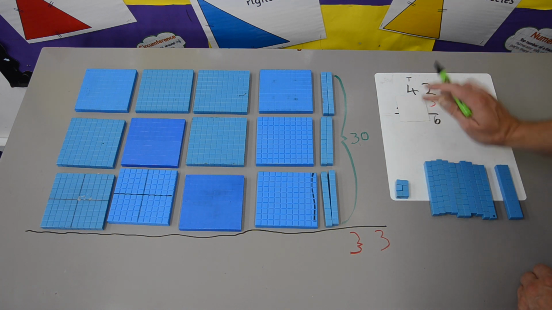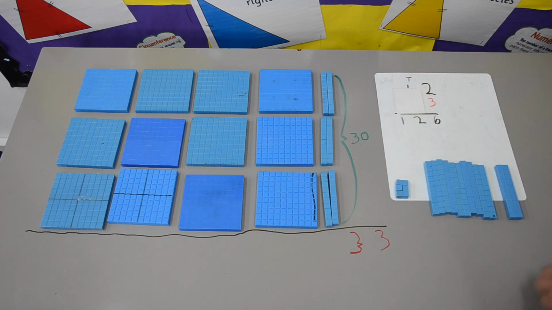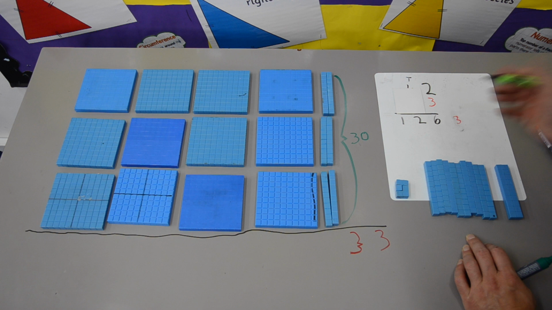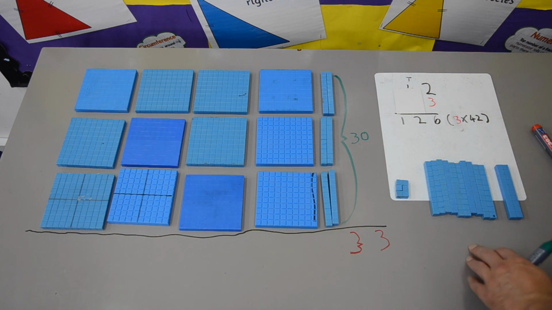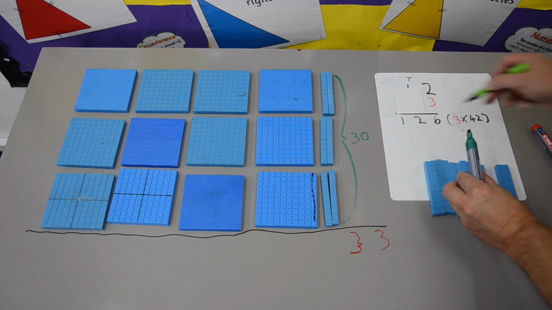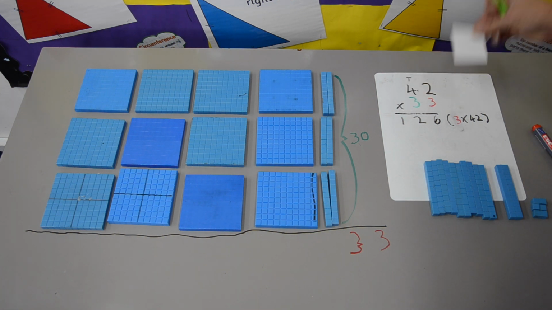Well, I'm going to write in my answer 12 tens, 120. So let's just remind what we've worked out here. We had 3 lots of 42. We're happy, aren't we? And so far, let's rearrange that. We've got 126. Oh, well, we can see that. So, what do we have to work out now? Tell me.